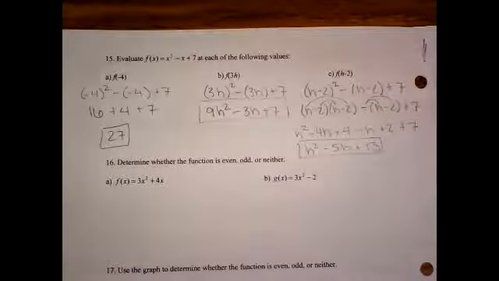A little bit easier than the one on the clue game, because the one on the clue game, was there a 3 out front that you then had to distribute? That was a little bit easier.